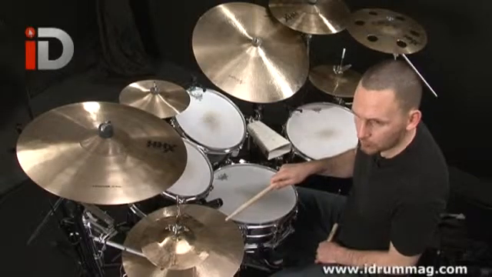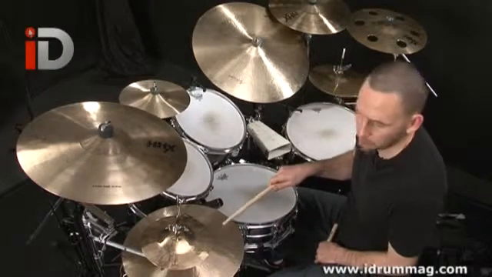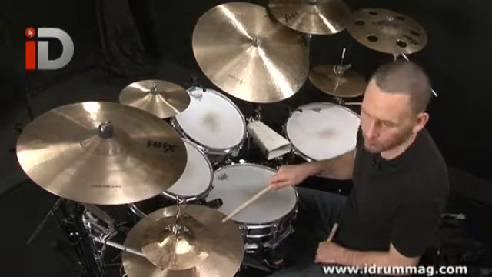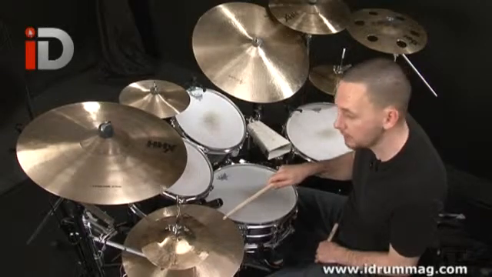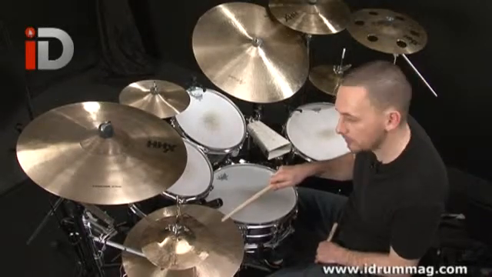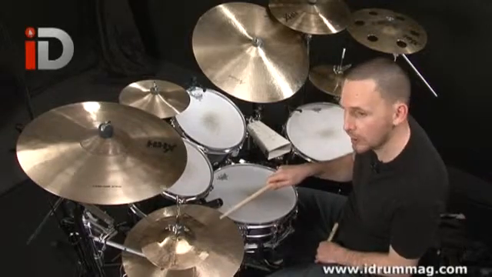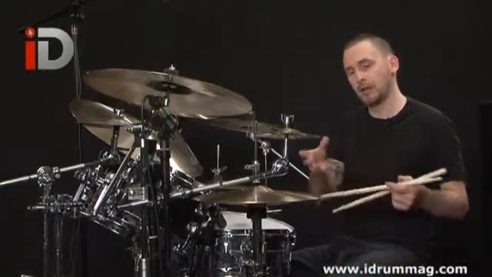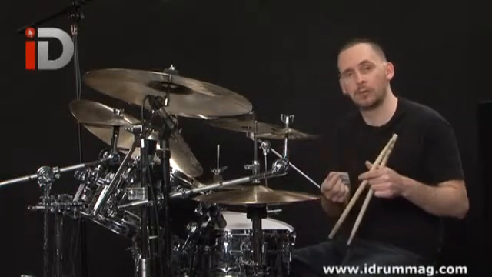1, 2, 3, 4, 5, 6, 7. 1, 2, 3, 4, 5, 6, 7, 8, 9. 1, 2, 3, and 1, 2, 3, and 1, 2, 3, and 1, 2, 3, 4, and. Within that count there are your 3 bars of 7/8 and your 1 bar of 9/8.